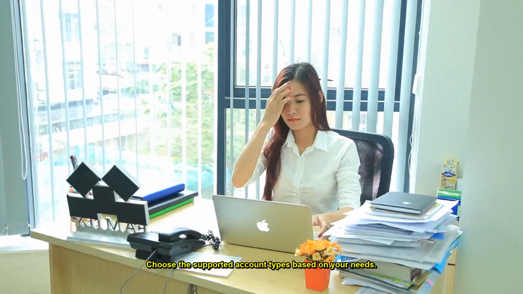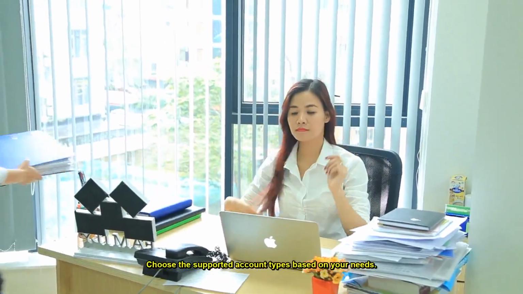Enter a name for your application. Choose the supported account types based on your needs. For the redirect URI, you can leave it empty for now. After filling out the details, click on Register. Once registered, take note of your application (client) ID and directory (tenant) ID.